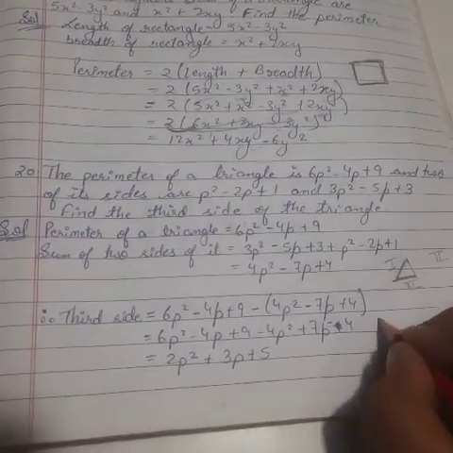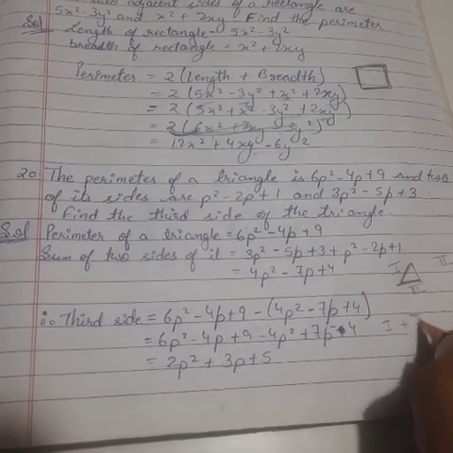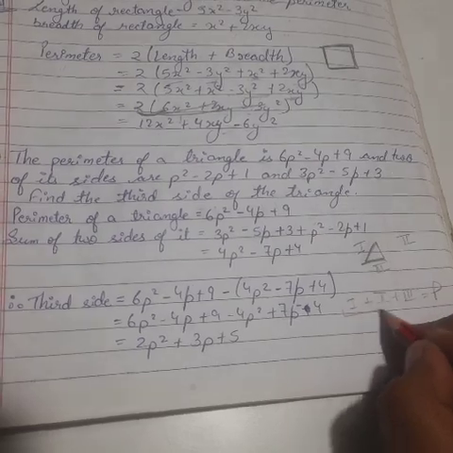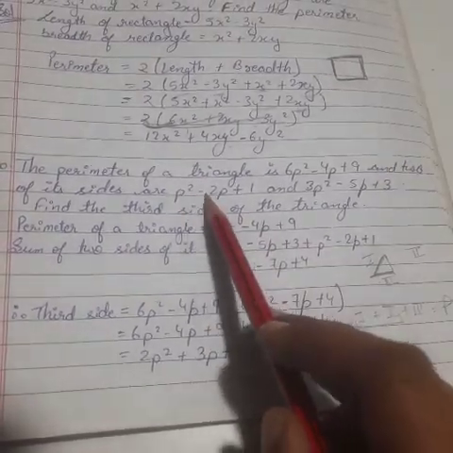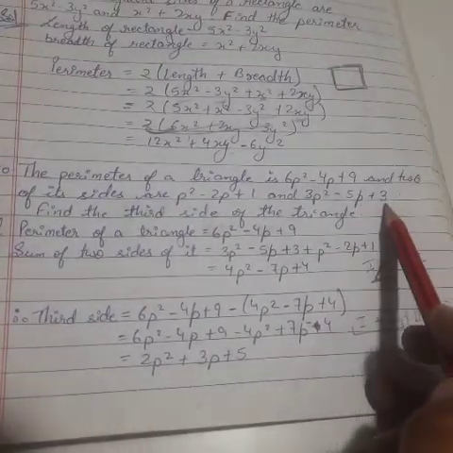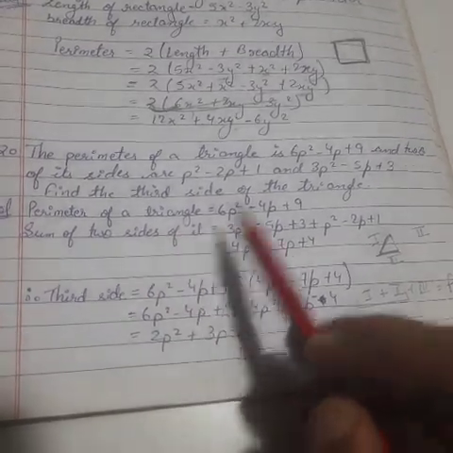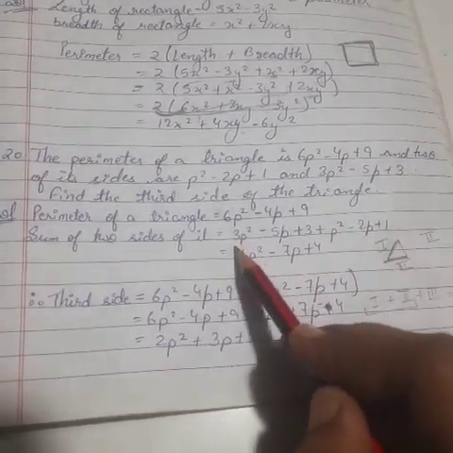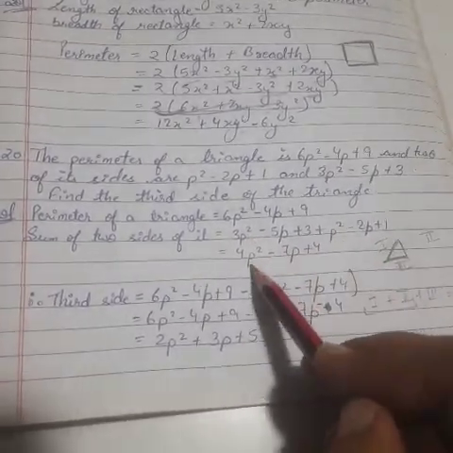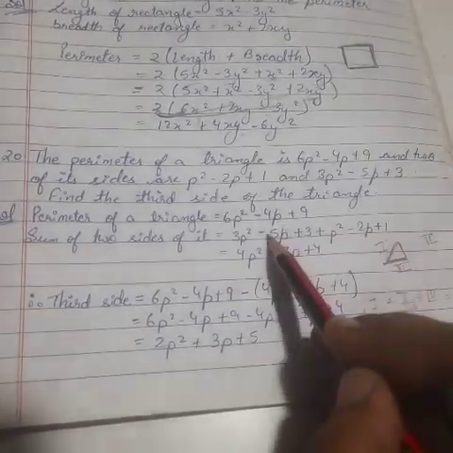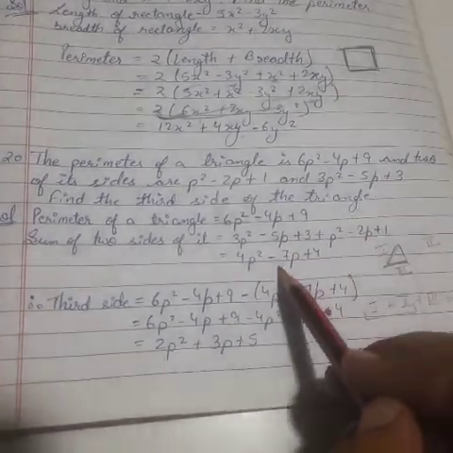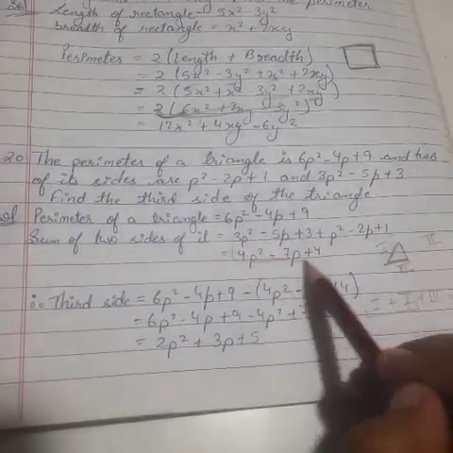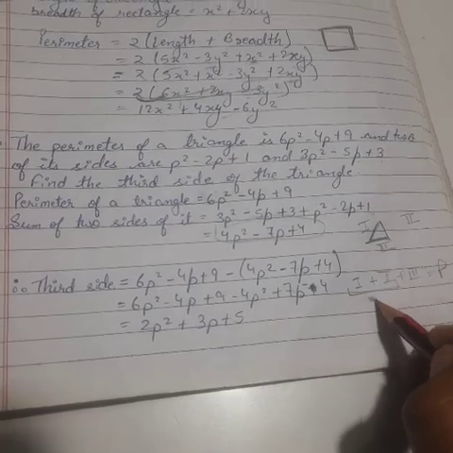So how will I do it? I will write like this: first side plus second side plus third side is equal to perimeter. Here they have already given me the first and the second side, that is p square minus 2p plus 1 and 3p square minus 5p plus 3. So I have written the sum of two sides with the plus sign. Then we add 3p square plus p square, so 3 plus 1, 4p square. 5p with 2p, minus minus, so 5 plus 2, 7, and 5 is a bigger number, so negative sign. Then plus 3 plus 1, so plus 4. We got the sum of two sides.